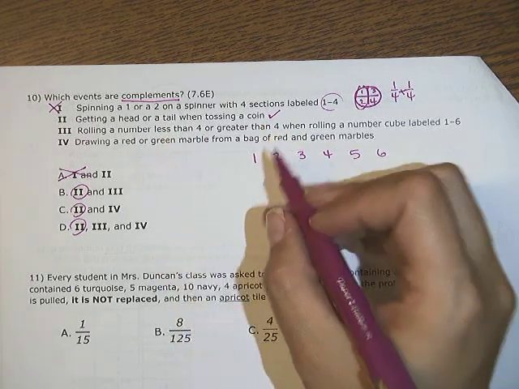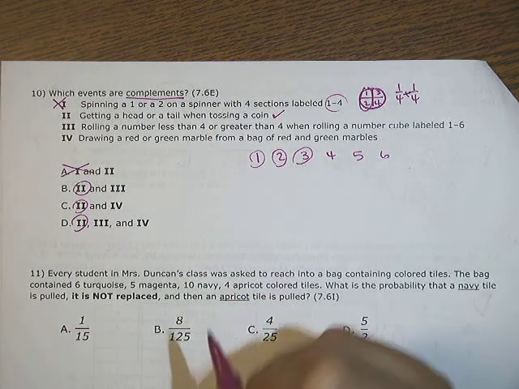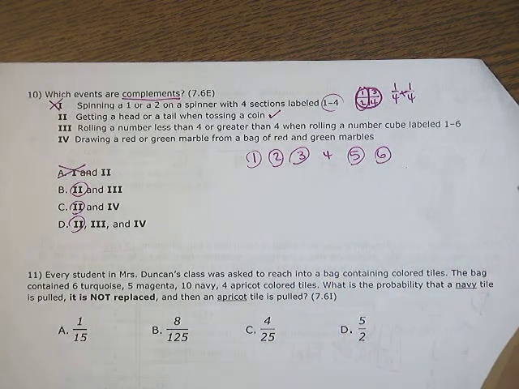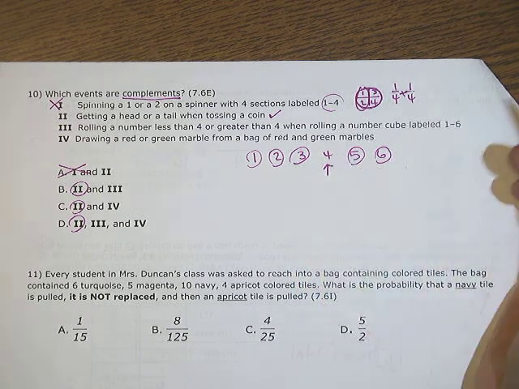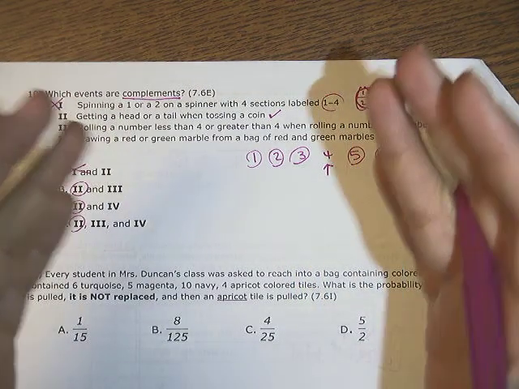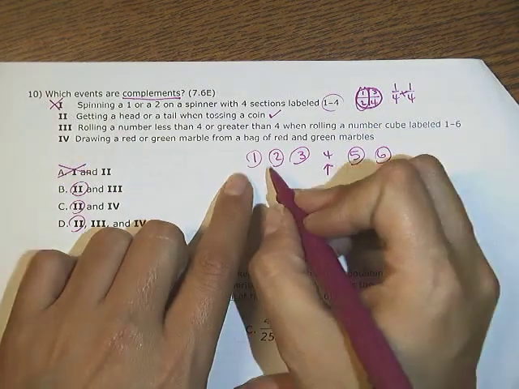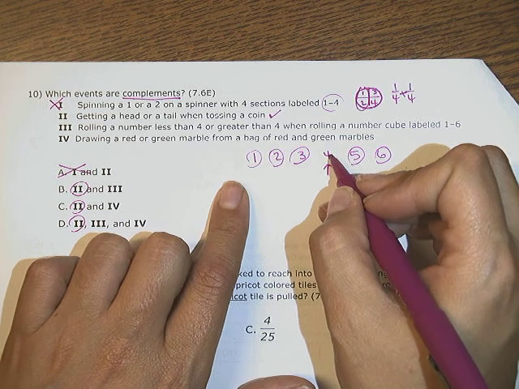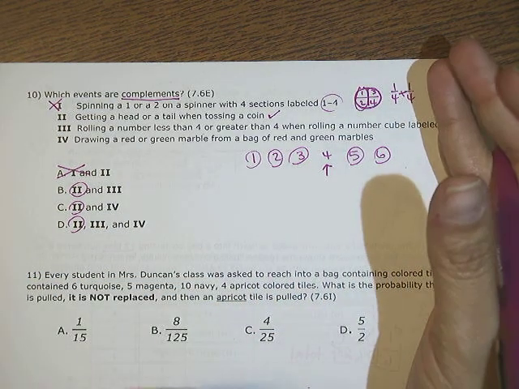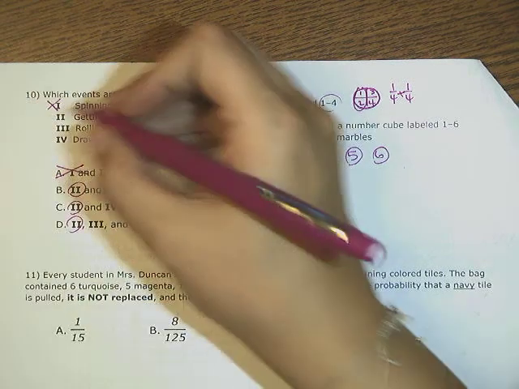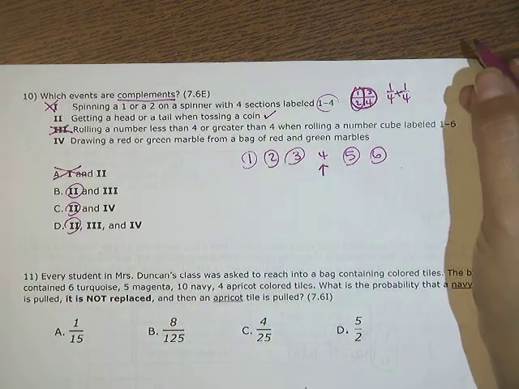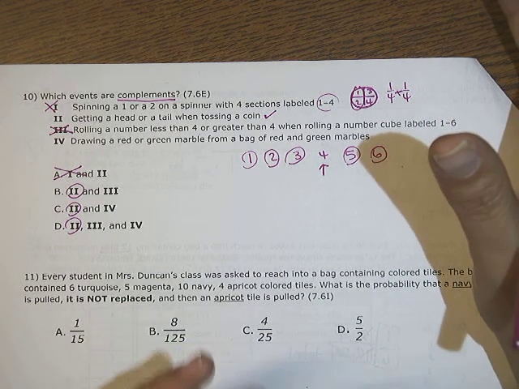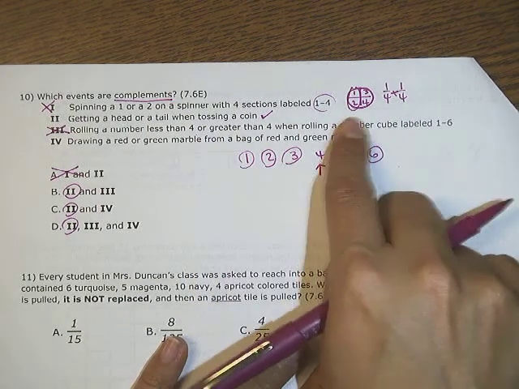So numbers that are less than 4 would be 1, 2, and 3. And then a number that is greater than 4 is 5 and 6. So this little guy right here is the other option. So it's not an either or, it's a number that's greater than, a number that's less than, or equal to 4. So we can't have this as a complementary event, which is why this is probably one of the questions that your teacher decided to throw out and include as part of your curve in your grade. So this one's not complementary.